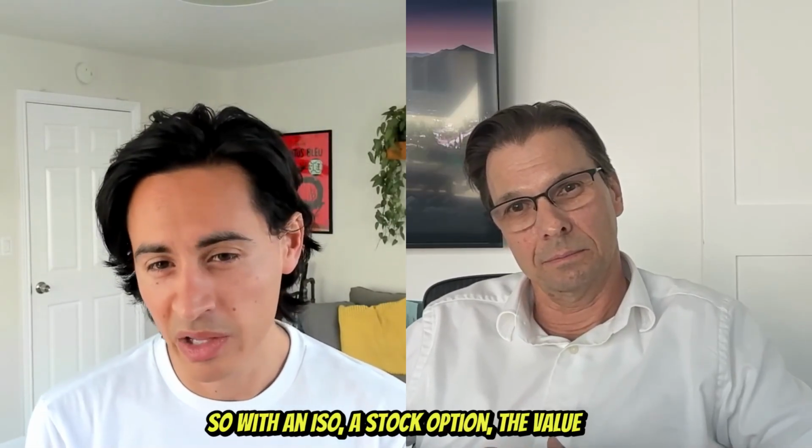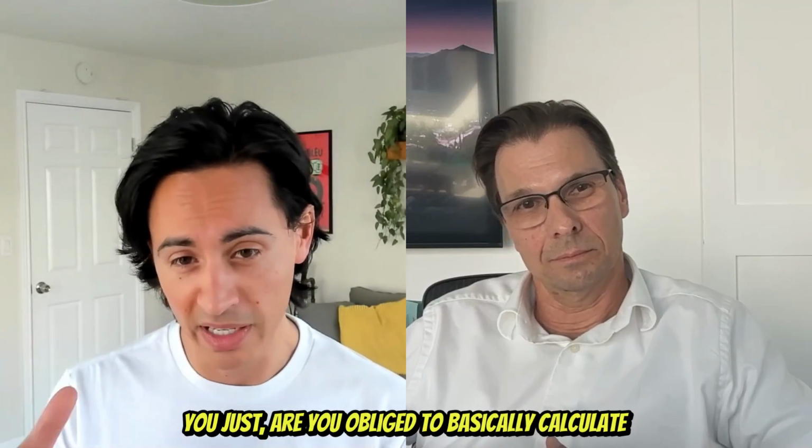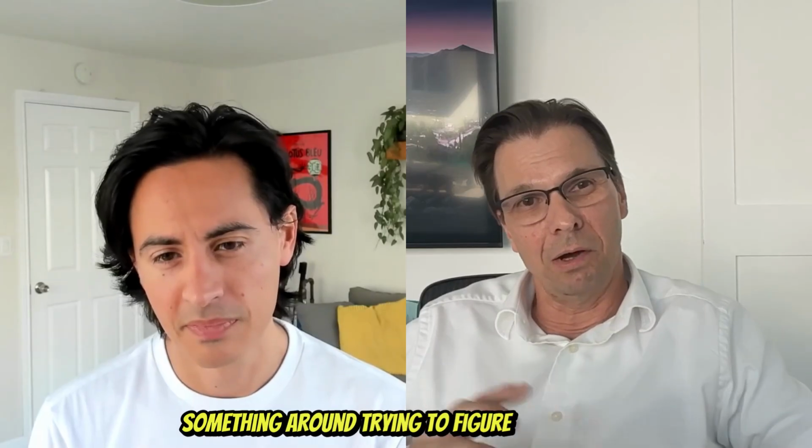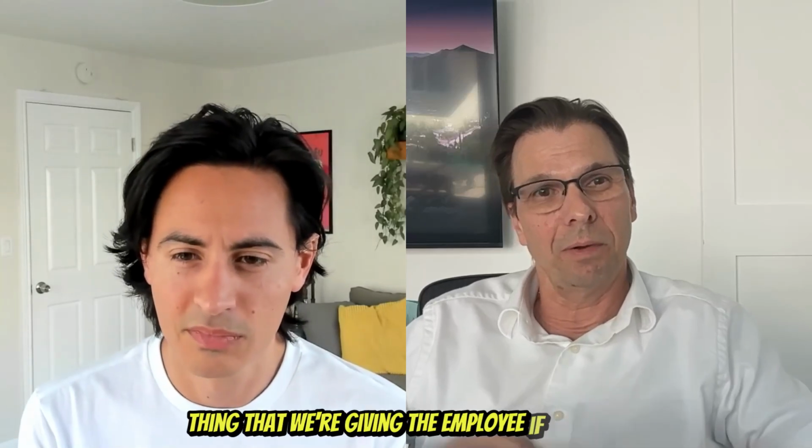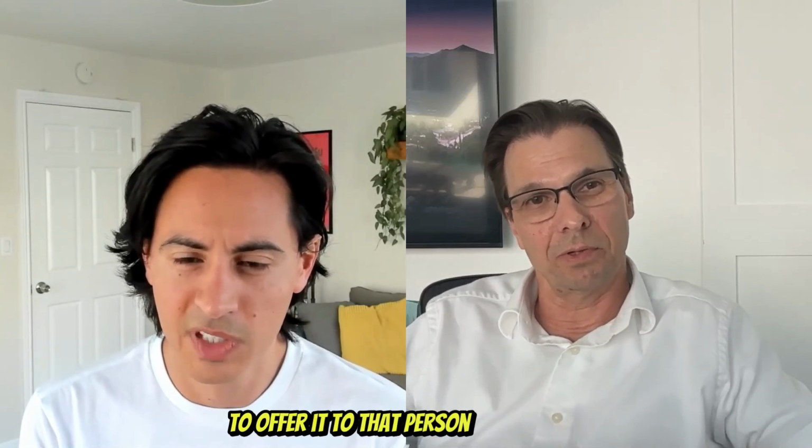So with an ISO or stock option, the value is zero when it's granted. Are you obliged to basically calculate an assumed value then? Yeah, you do a Black-Scholes computation or something around trying to figure out, okay, what is the theoretical value of that stock option? What would an independent person pay for this thing that we're giving the employee if we were to offer it to that person right now?